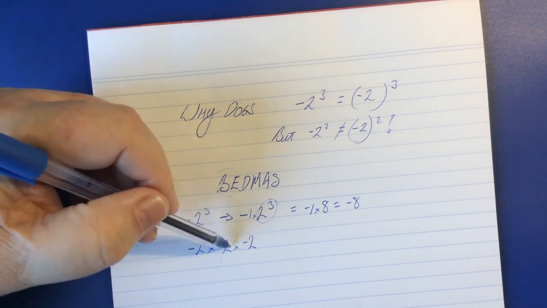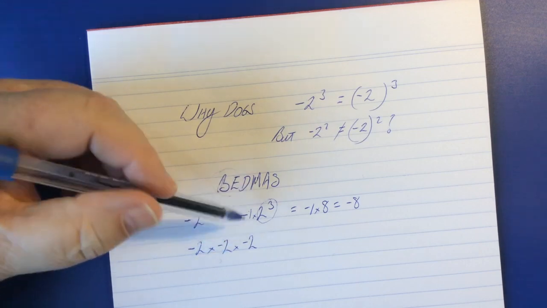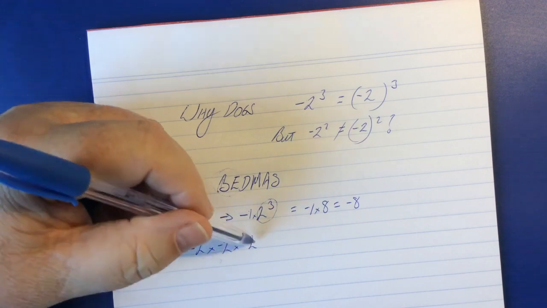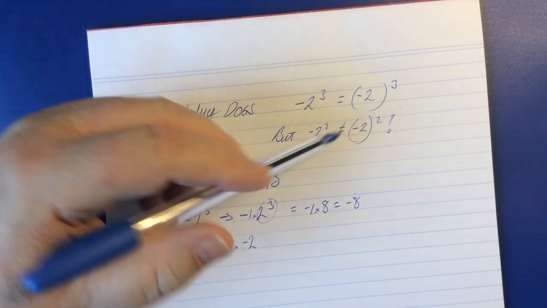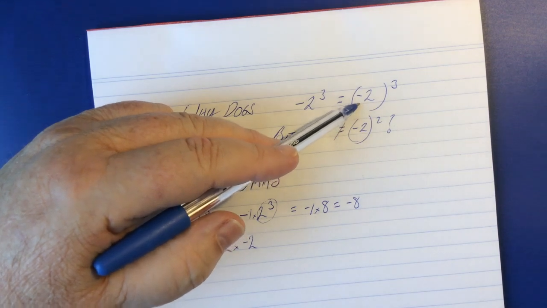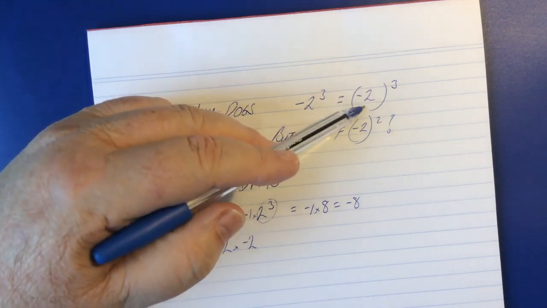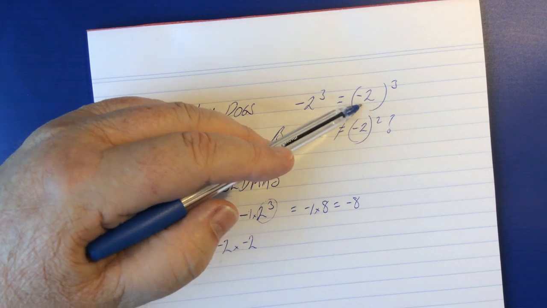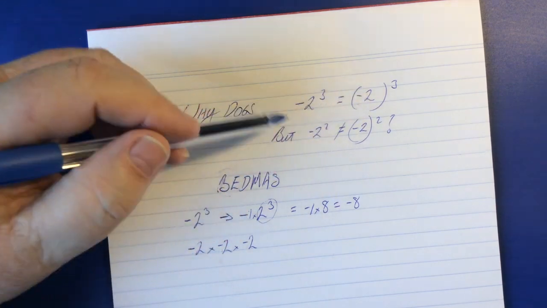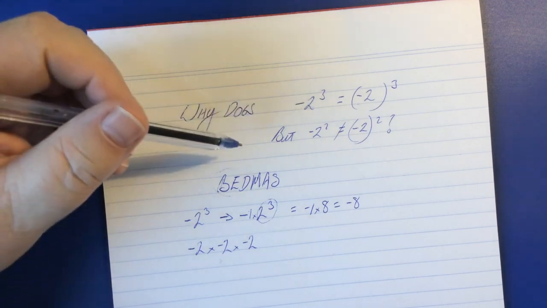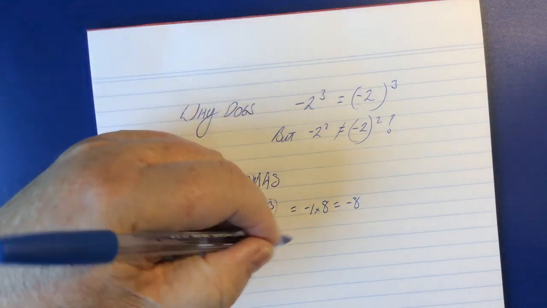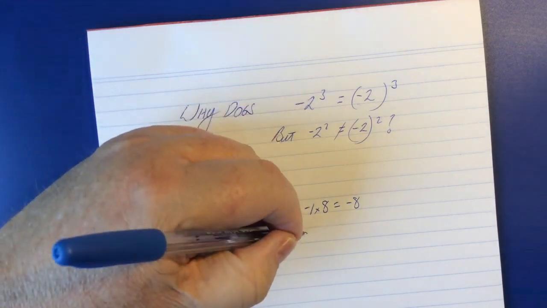Here, what we have is we multiply up this according to what we are instructed to do here. This is a single unit. It is negative 2. This is negative 1 times 2 to the power of 3. The result is that we get negative 8.